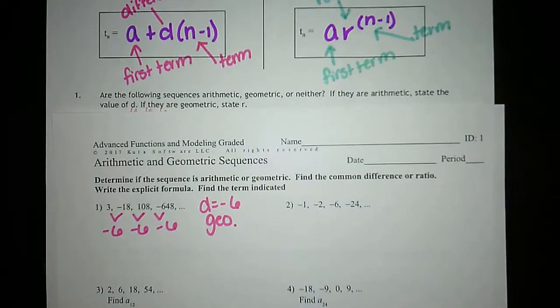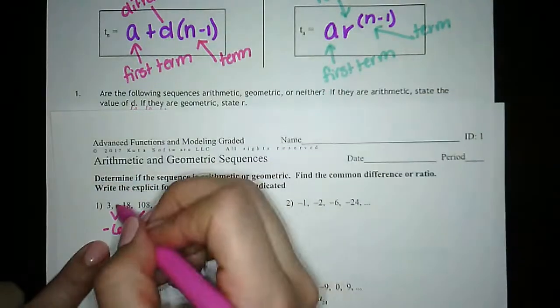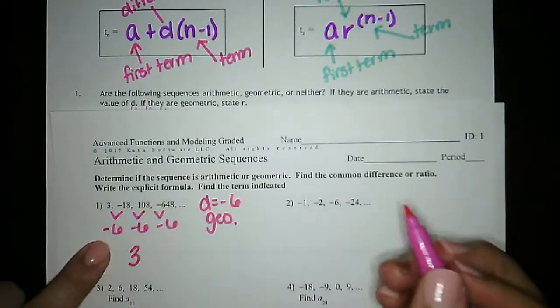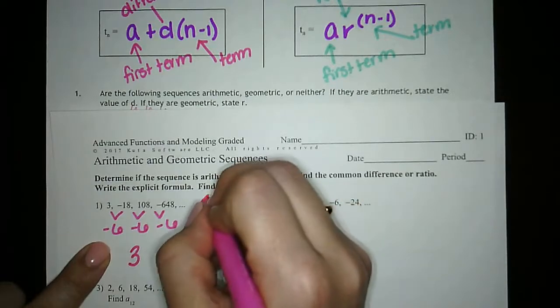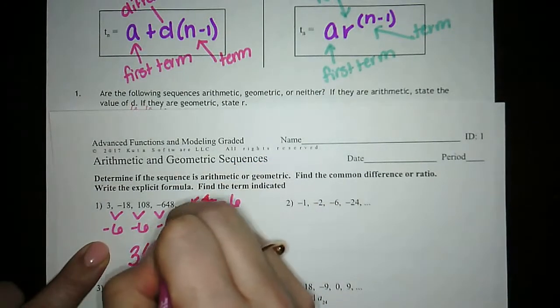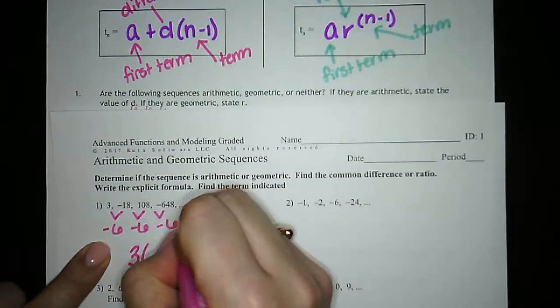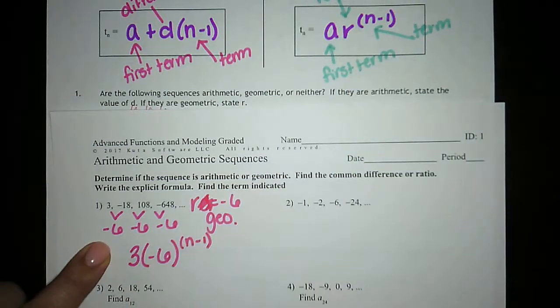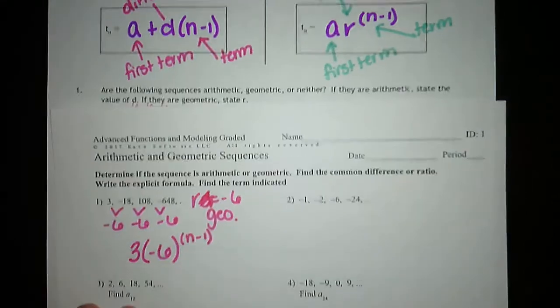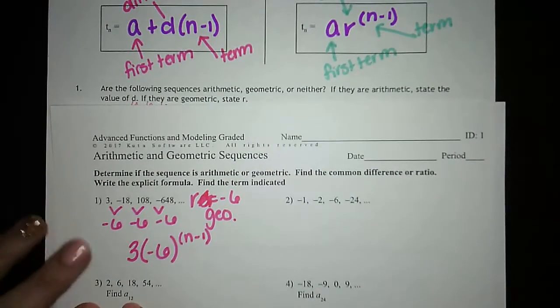So our explicit meaning, we're not going to find a term because we don't know what we're looking for, but I know that my first term is 3. This should be an R, it's a ratio. My ratio is -6, and it's raised to the N minus 1. We don't know what that N is going to be. We'll know it for 3 because it tells us we're looking for the 12th term.